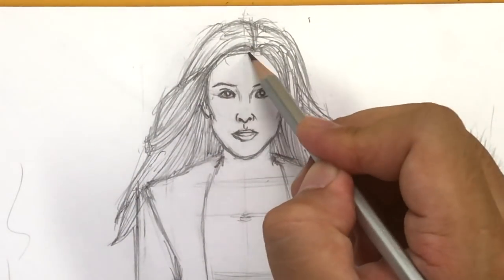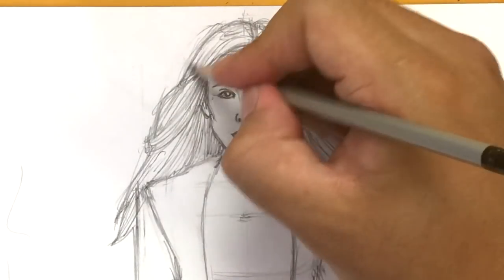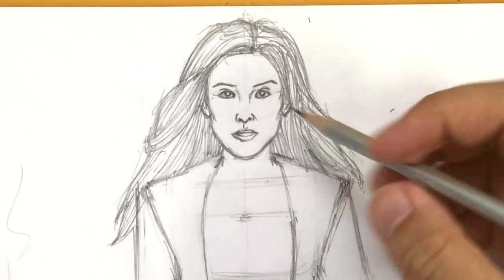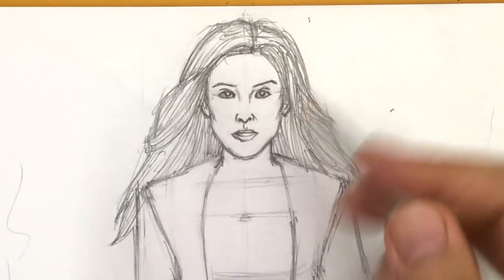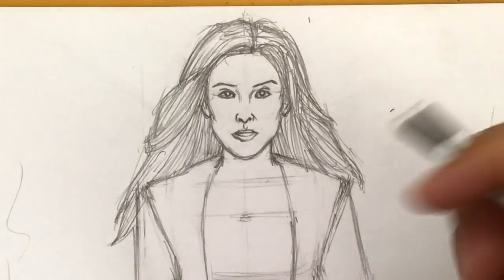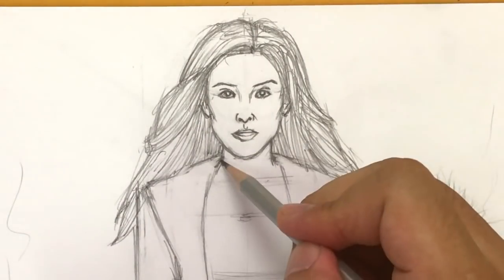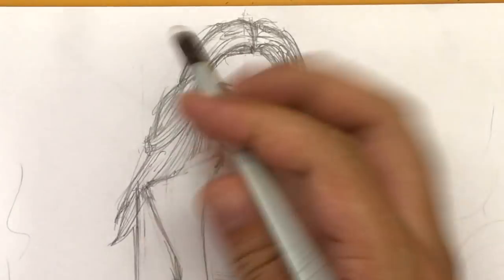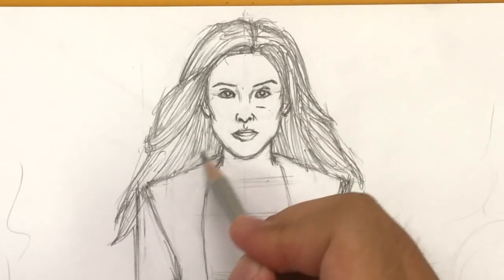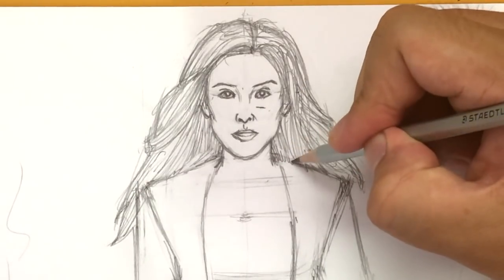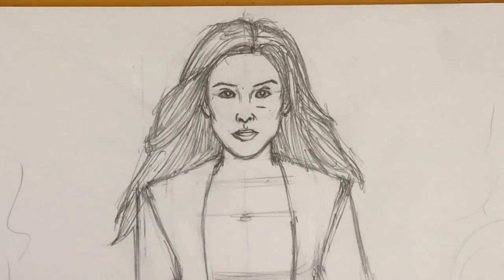Again, you guys, does it look like Elizabeth Olsen? Not really, but I'm okay with it. I'm not going to spend a lot of time on it because it will take a while. If I really wanted to, then I would focus on the face a little bit more to make it look like Elizabeth Olsen, but I'm not worried about it because that's not what we're going for here. Okay, there you go. So there's the hair.